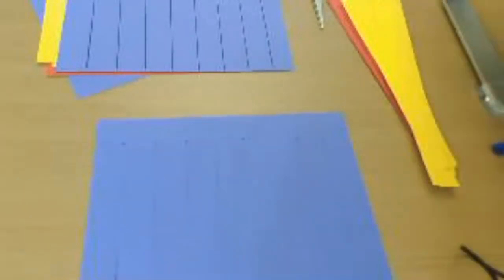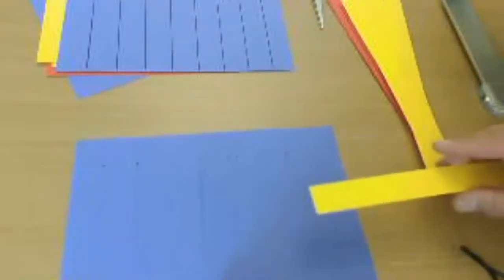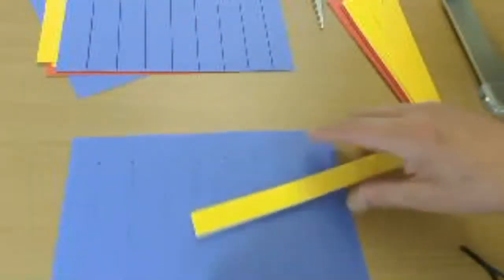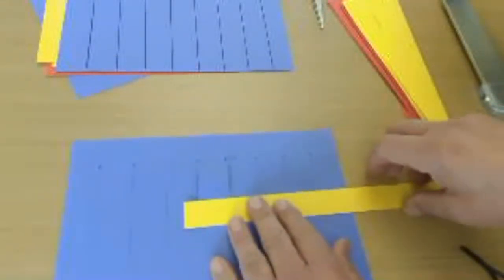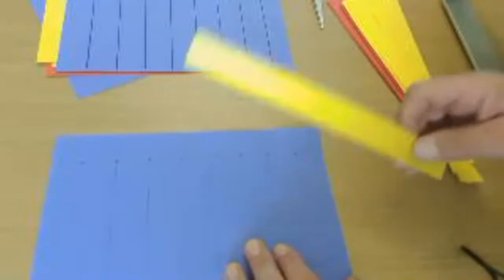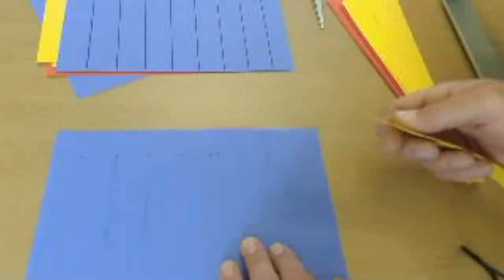So I'm going to play with a couple of different colors this time. And also, I'm going to change the pattern. So we can make pattern connections too. Kids love patterns. Our brains love patterns. We are pattern-seeking organisms. So I'm just going to change the pattern.